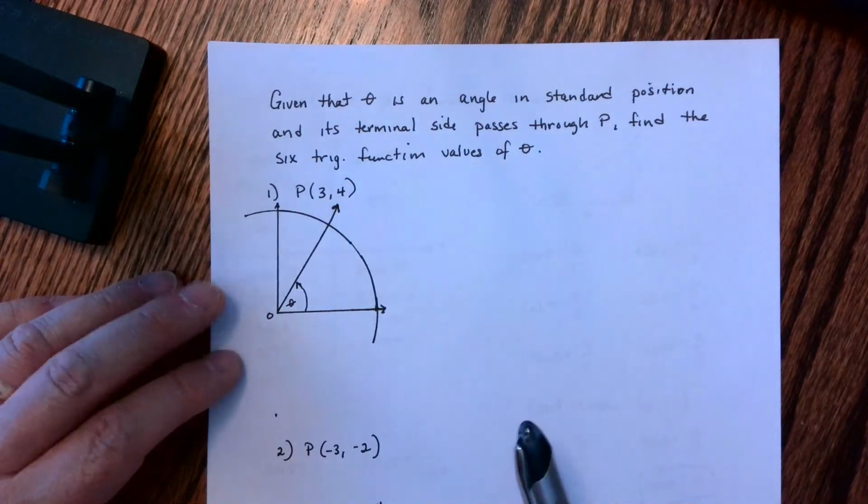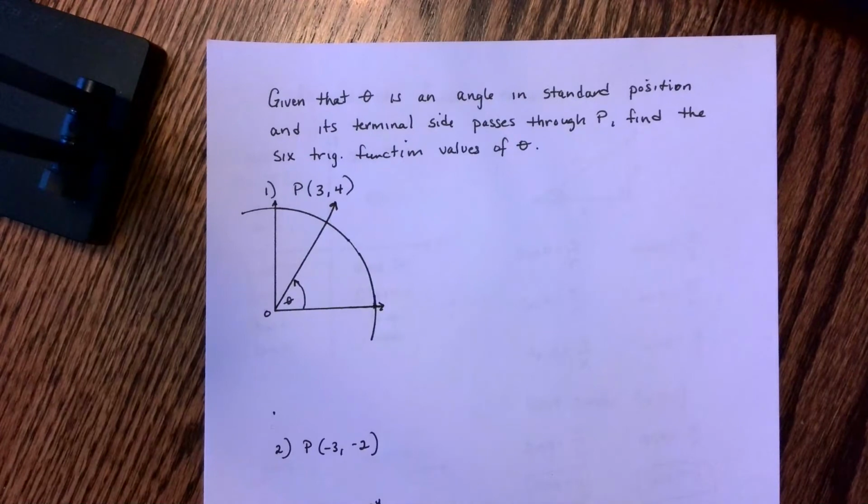Okay, so let's apply what we learned from our last lesson. If you remember, in our last lesson we discussed how to take a triangle and find our 6 trig function values, which are sine, cosine, tangent, and then the reciprocal functions, cosecant, secant, and cotangent, and how to find those trig ratios from a right triangle. Today we're going to apply that information.